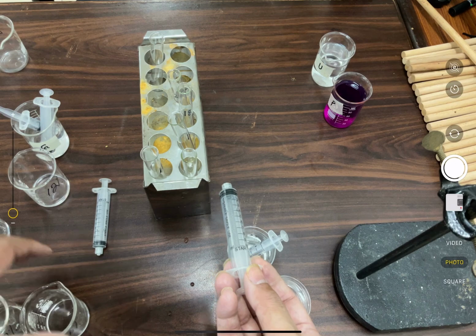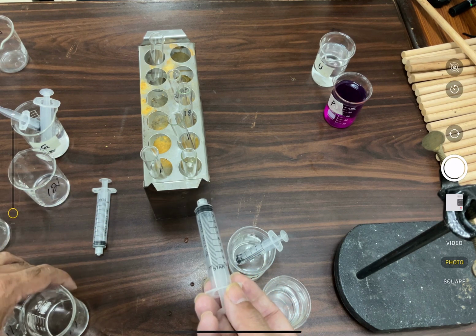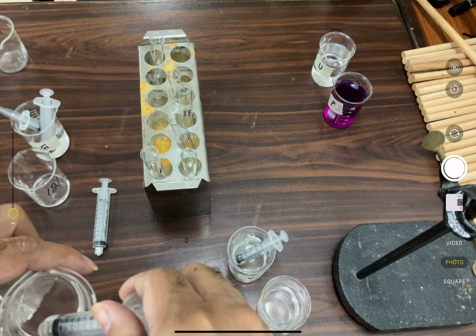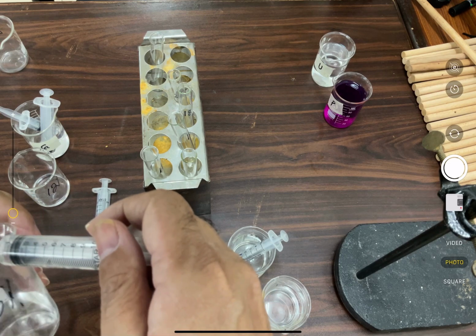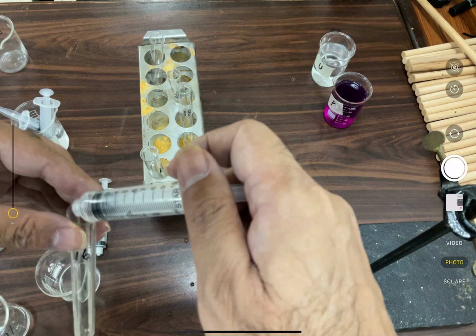For washing, you may be given a beaker labeled for washing. So take 1 cm cube from this beaker labeled 16%, and put it into a test tube which has been labeled 16%.